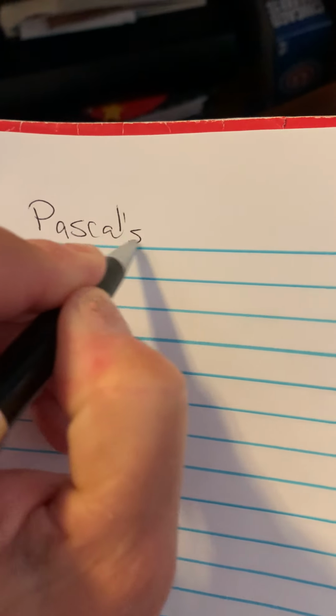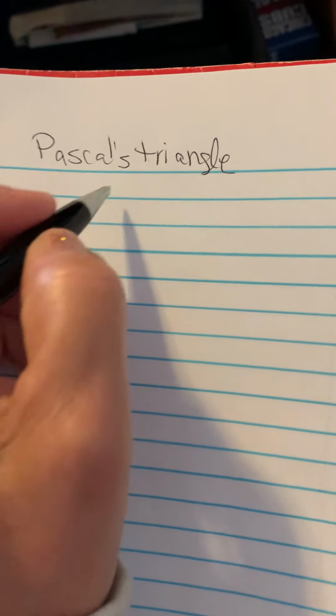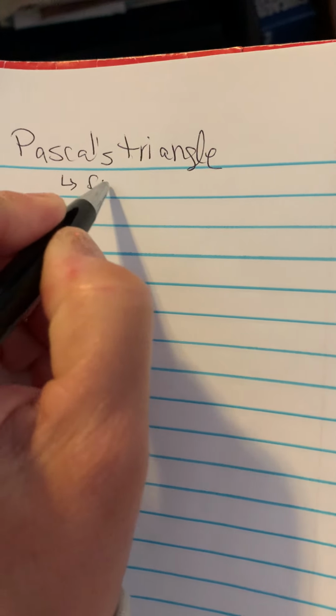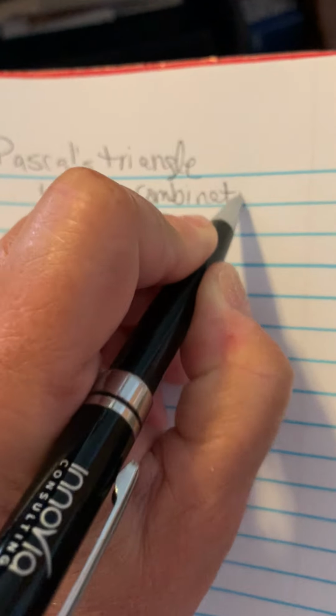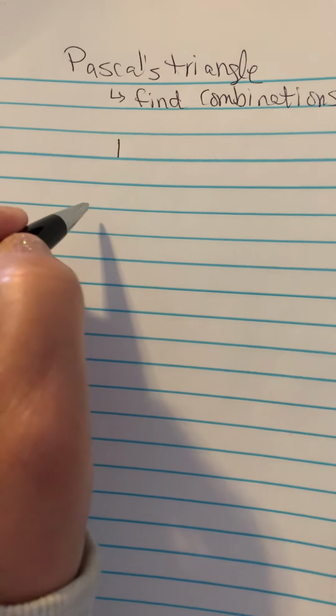Now there's one other really cool thing. Well, it's kind of cool. It's called Pascal's triangle. Pascal was one of those mathematician guys. He actually gets credit for this when he didn't even really discover it. But with Pascal's triangle you can find combinations, not permutations, but combinations. And the cool thing is you don't have to memorize it once you know how it's built. So you start with ones, and there's always ones on the sides.